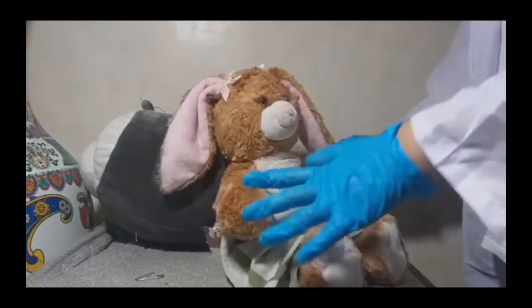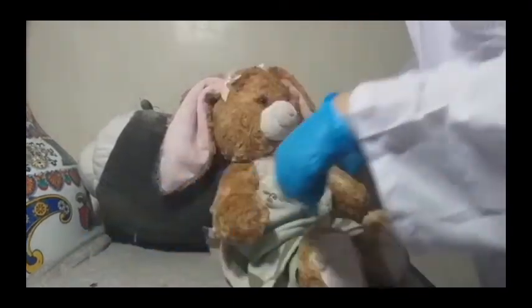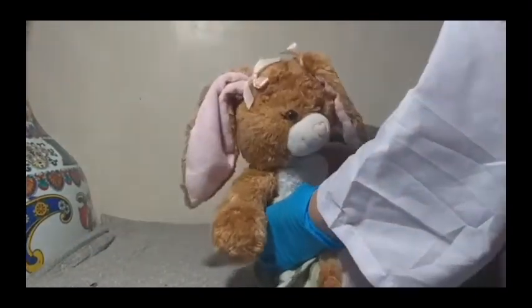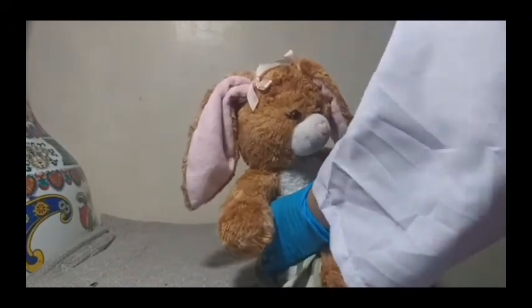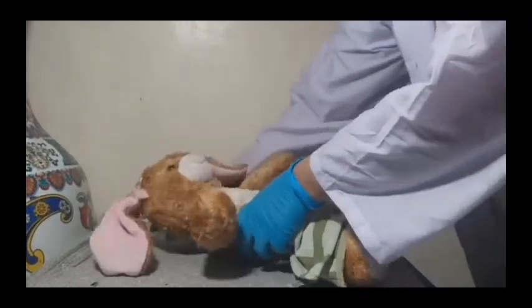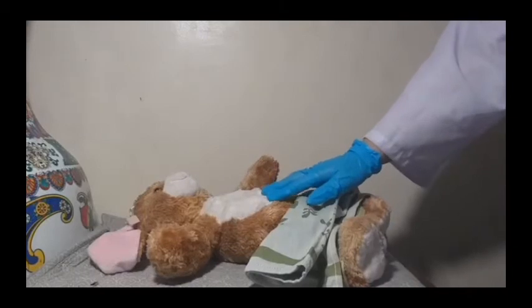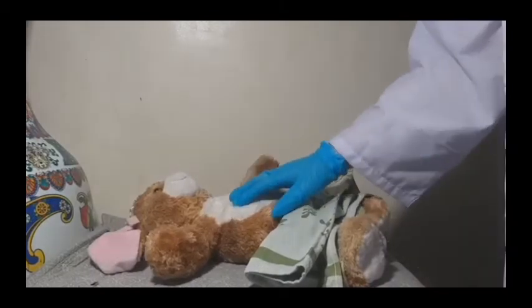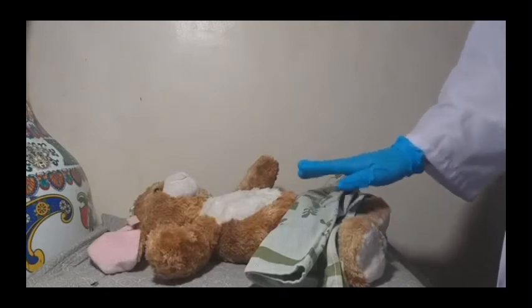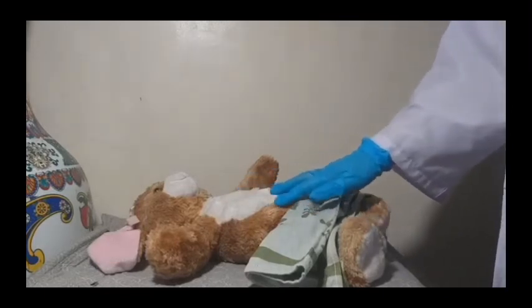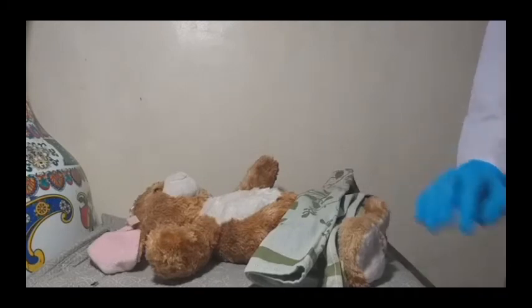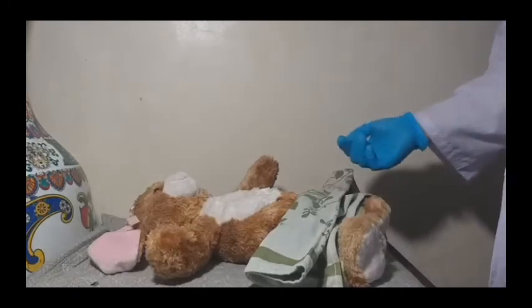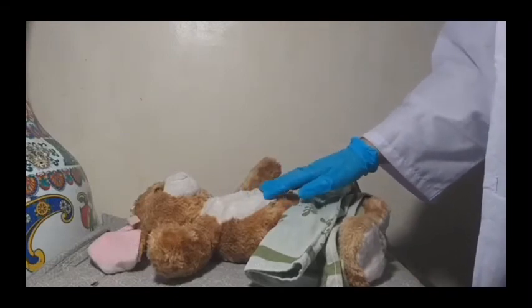So we inspect the contour of the abdomen. Okay, so I will have the baby lie on her back. Then inspect the abdomen. So the abdomen is round and symmetrical to each side. And then after we inspect the contour of the abdomen, we observe the abdominal skin for surface motion. There is no presence of peristaltic waves.